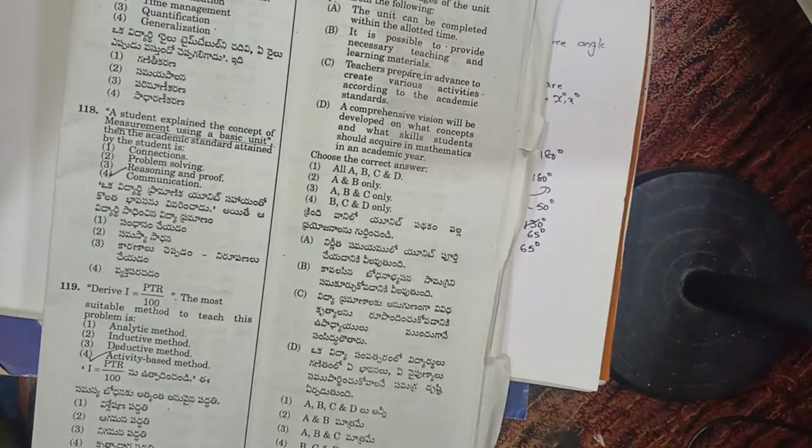Teachers prepare in advance to create various activities according to the academic standards. Yes. For all the units we have some TLMs, teaching learning materials, which should be compulsorily maintained by all the teachers. That is mandatory. And the fourth one is a comprehensive vision will be developed on what concepts and what skills students should acquire in mathematics in an academic year.